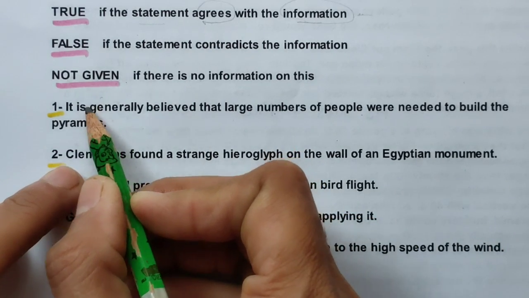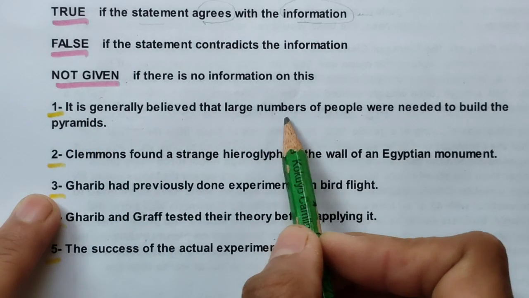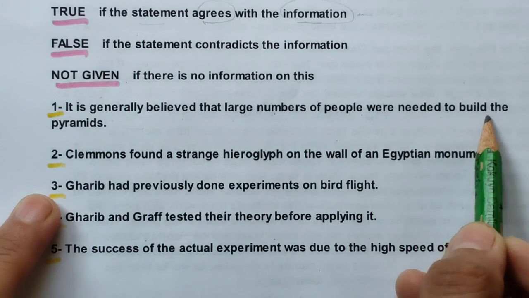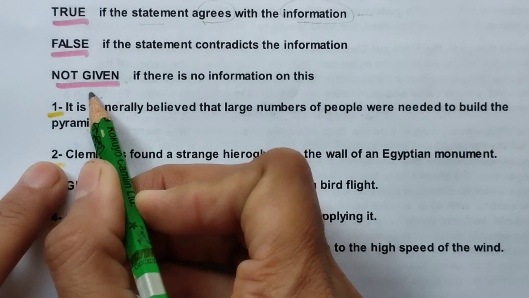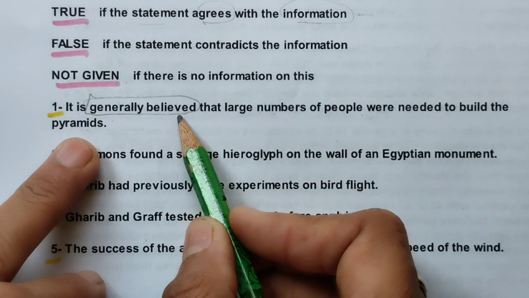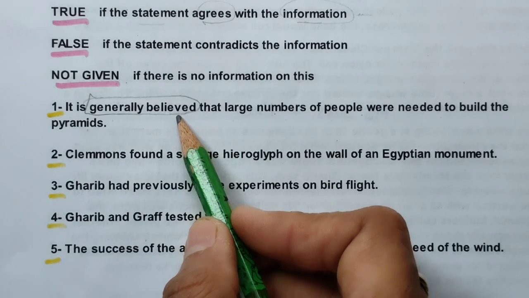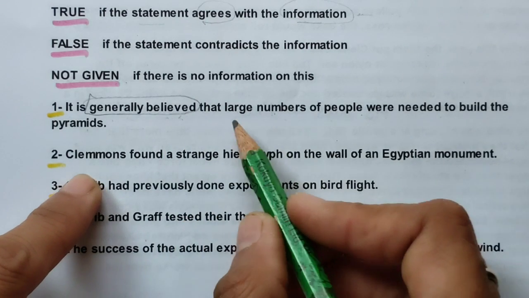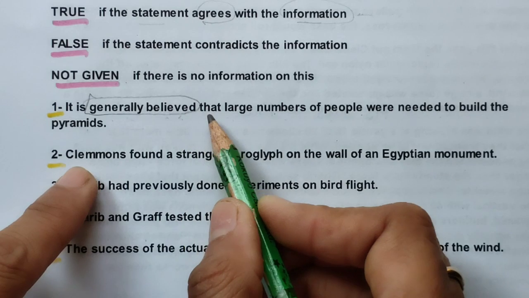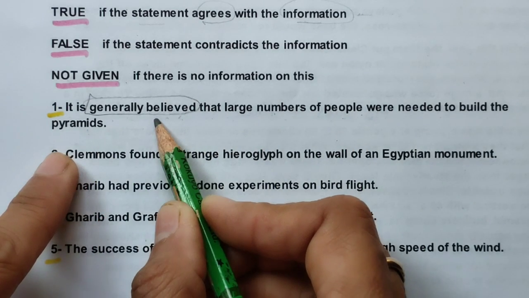Suppose here in this question, let's do it. It is generally believed that large number of people were needed to build the pyramids. It is generally believed means it is not proven, it is believed. So if it is believed that large number of people were needed to build the pyramids, then it is true.